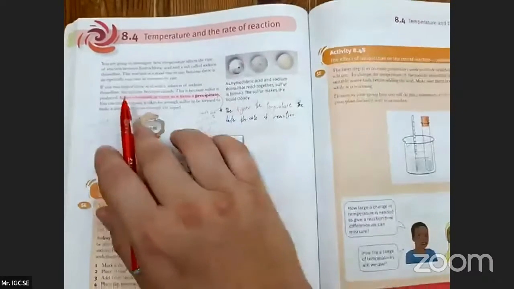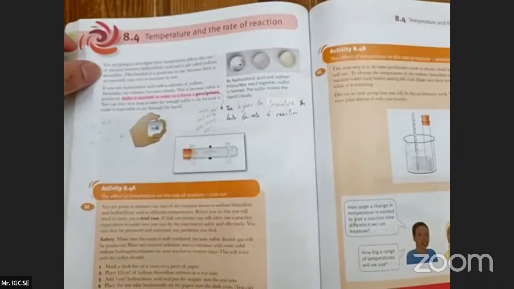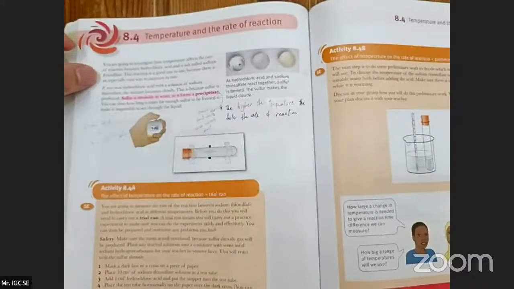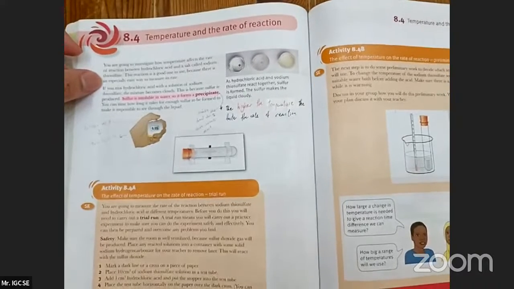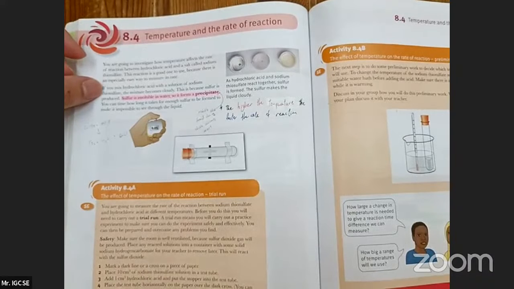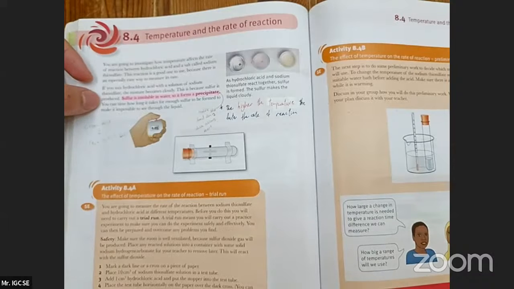Okay, let's see. If we're going to investigate how temperature affects the rate of reaction between hydrochloric acid and the salt called sodium thiosulfate, the reaction is a good one to use because it is an especially easy way to measure its rate. If you mix the hydrochloric acid into the solution of sodium thiosulfate, the mixture becomes cloudy. This is because sulfur is produced. Sulfur is insoluble in water. Insoluble, we call it a precipitate. We can time how long it takes for enough sulfur to form to make it impossible to see through the liquid.